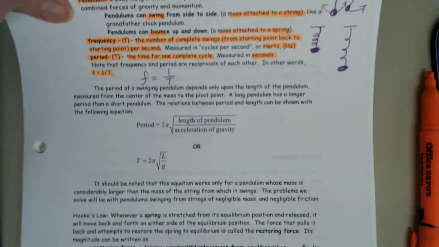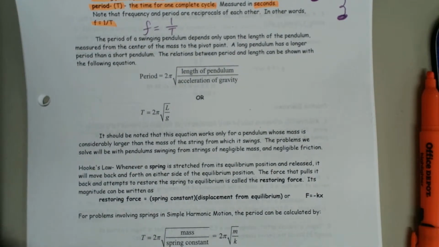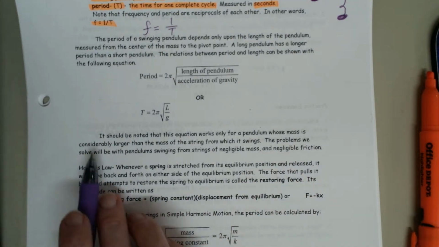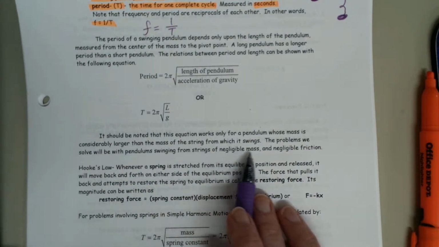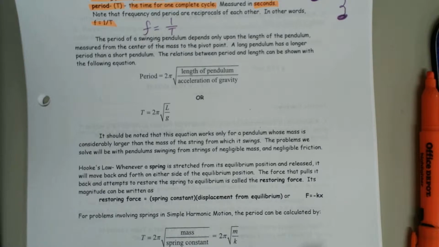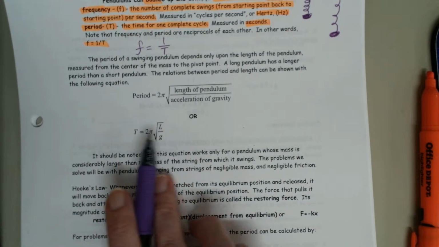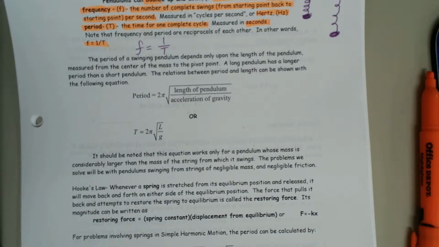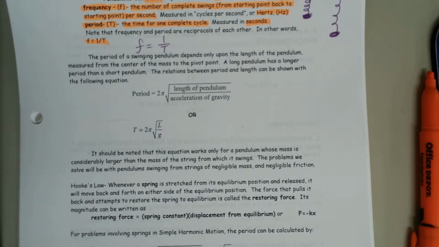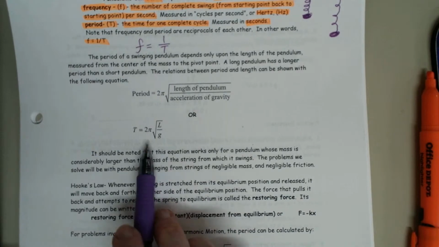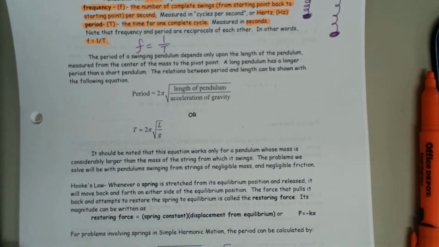It said it should be noted this equation works for a pendulum whose mass is considerably larger than the mass of the string from which it swings. If you don't see mass in the equation, mass isn't really a factor, so I wouldn't worry about that. We're not going to worry about the string mass or the mass it's hanging from. Mass is not a factor when it swings. If mass isn't in the equation, it's not a factor in the pendulum swinging.